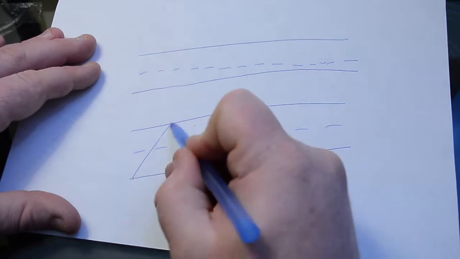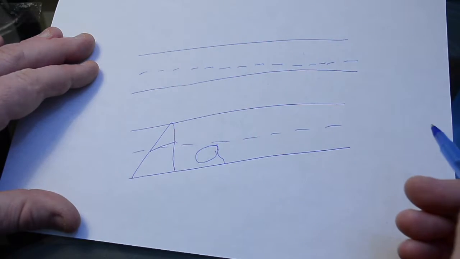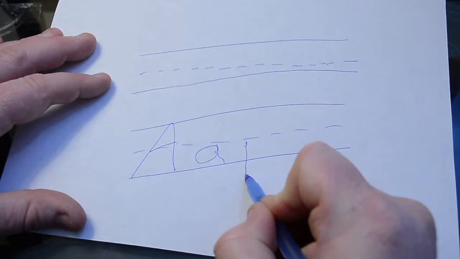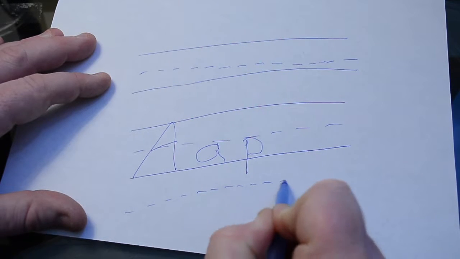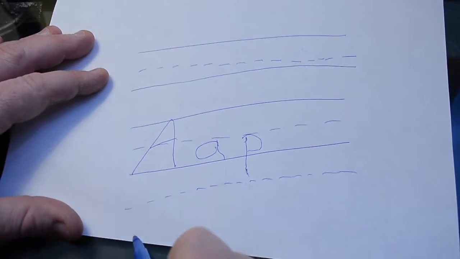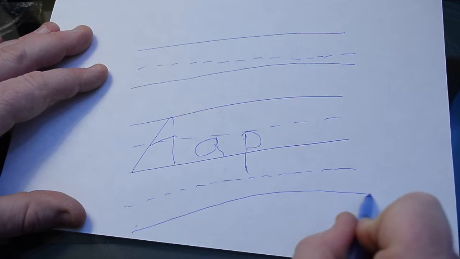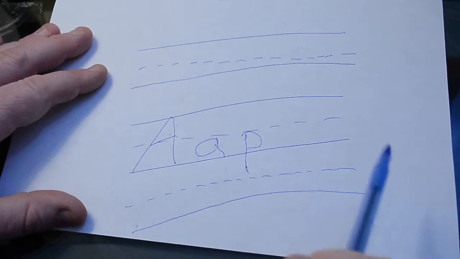Just like I had for the capital A, for instance, and a small a would look like this. And then a small p, for instance, goes down to the next interval, and then what would continue would be the first line of the top of there.